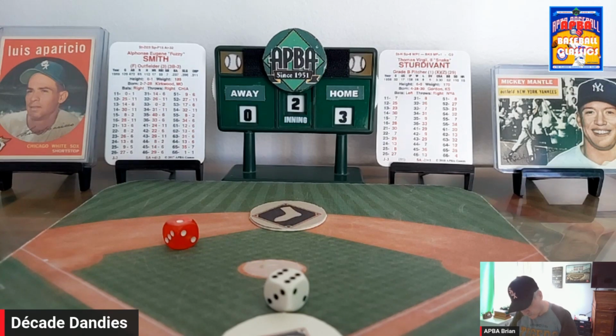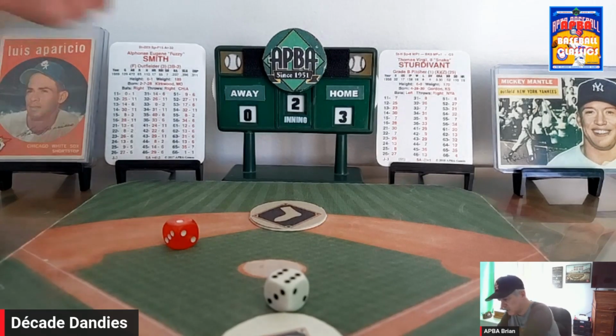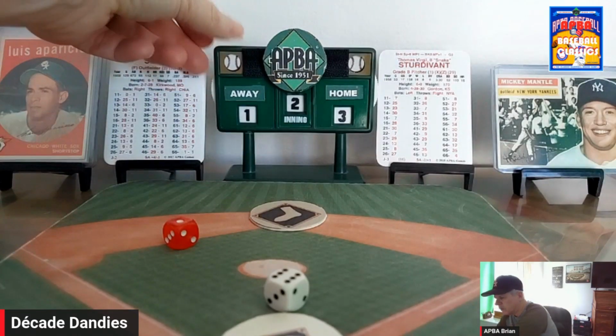Okay, so that's not going to happen, because wait a minute, Landis is fast. So he scores. Smith is at first with an RBI single, and the White Sox are on the board.